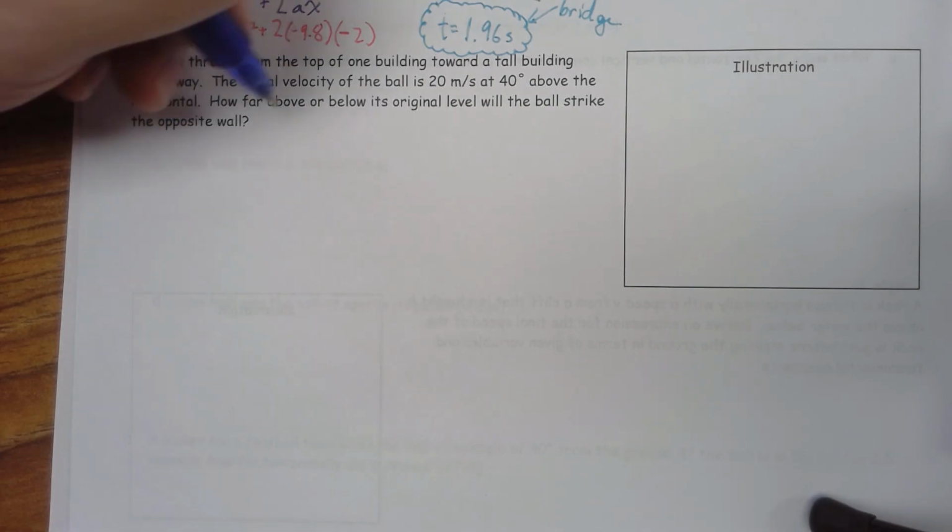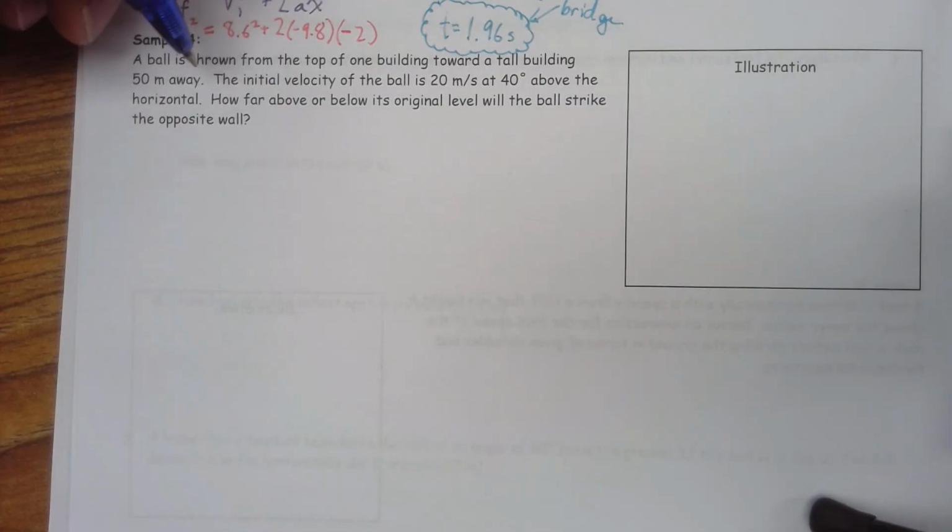All right, a ball is... yeah, I should have just kept going with the lesson with them on speakerphone.